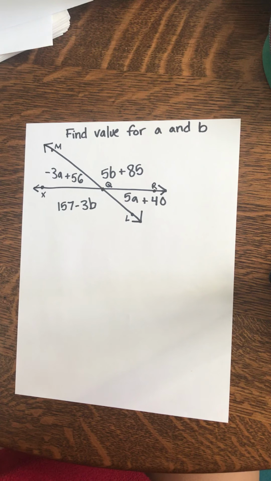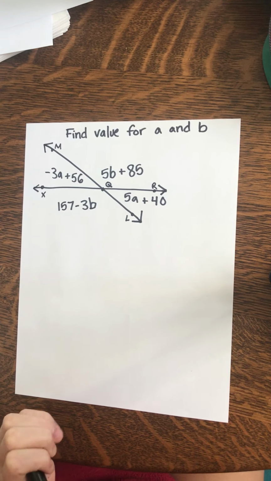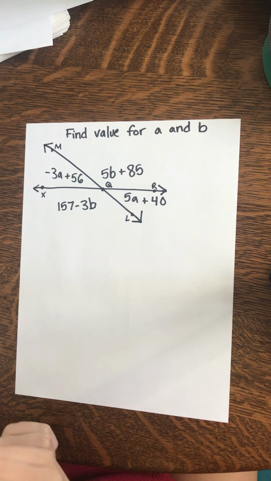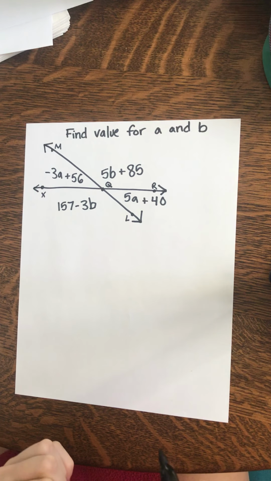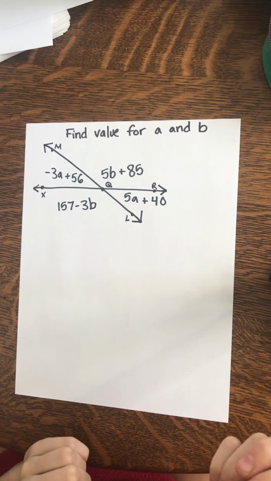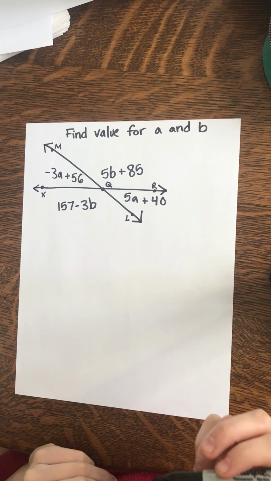So we are on the page Finding Variable Value by Balancing Equations. We're going to find the value of A and B. Our angle XQR, which is a straight angle, is 180 degrees. I know this page is difficult, so I just want you to try your best. I am going to be modeling how to solve question 1. So all of you should have question 1 done when I collect the packets on the day we get back.